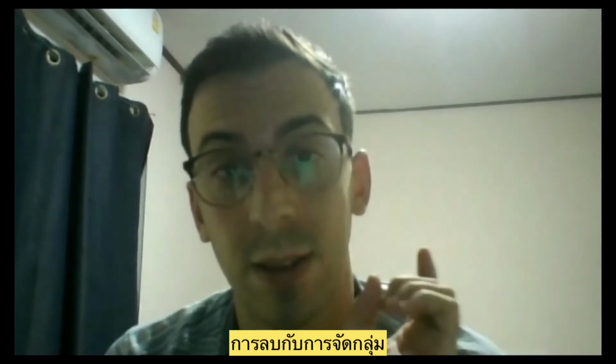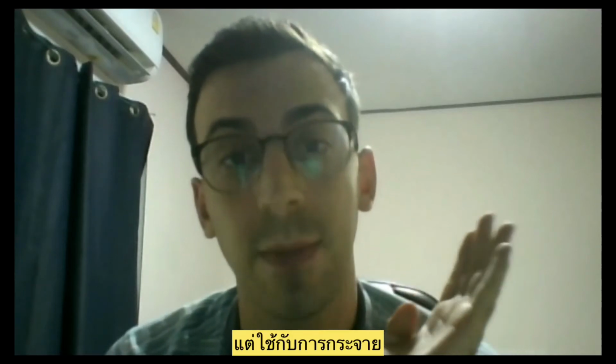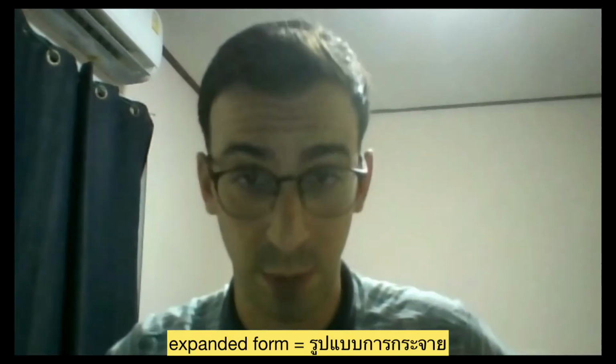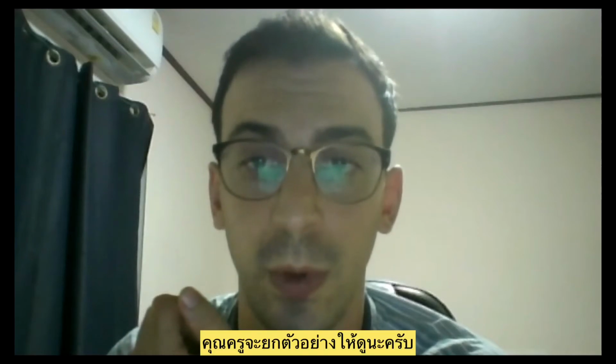subtractions with regrouping, but using expanded form. You remember what an expanded form of a number is? For example, number 12. How to write number 12 in expanded form? Number 2 and number 10. So we can write this number as 12 equals 10 plus 2. This is an expanded form of a number. So how to make subtractions using expanded form? I will show you one example here.